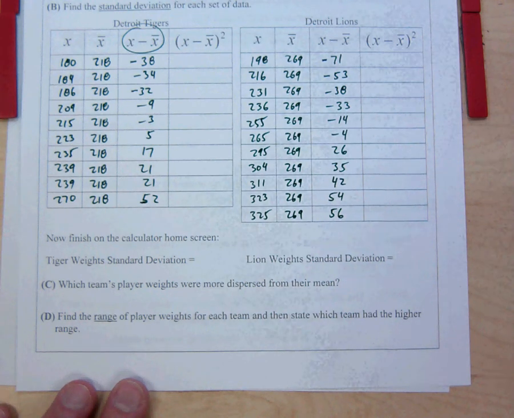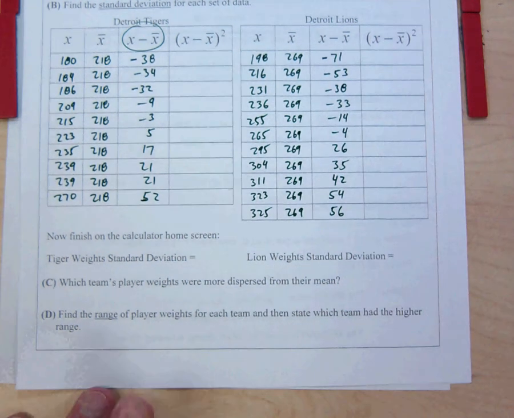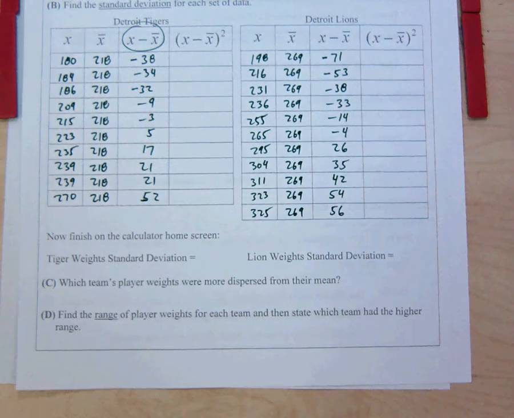Okay, can somebody over here in this group help me do this now? Remember, you're squaring all these, so they're all going to turn positive, aren't they? When you square positive or negative numbers, it always turns positive, right? Okay, so you should be doing this for me.